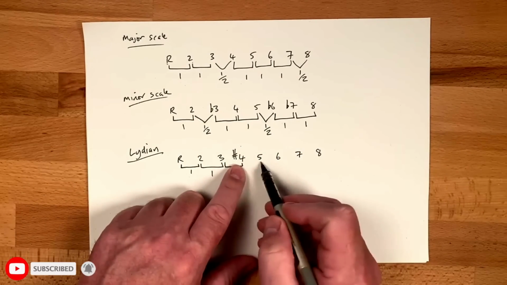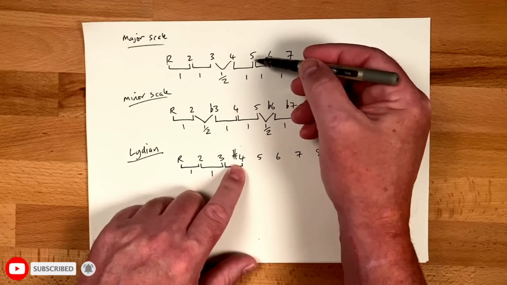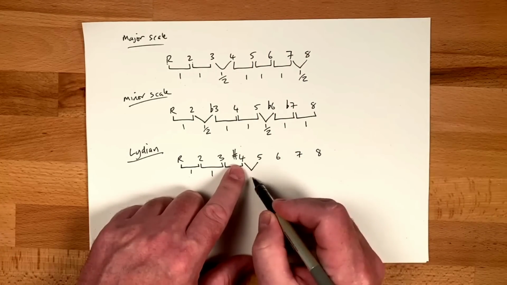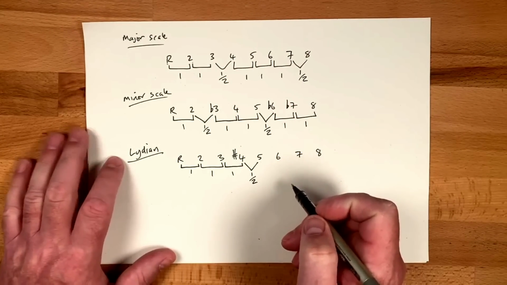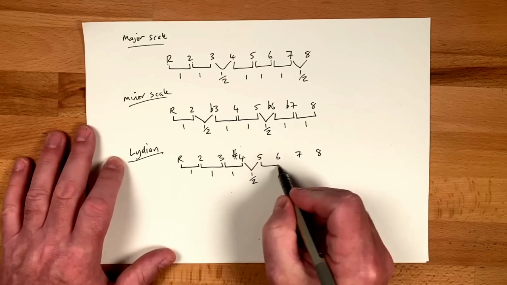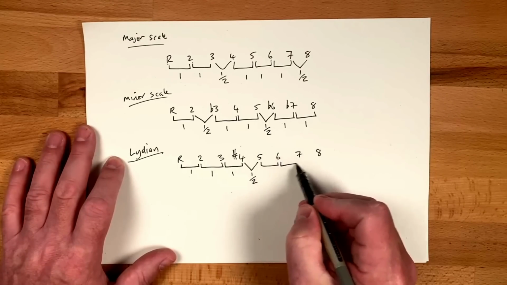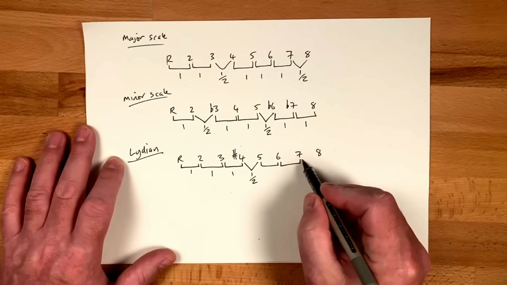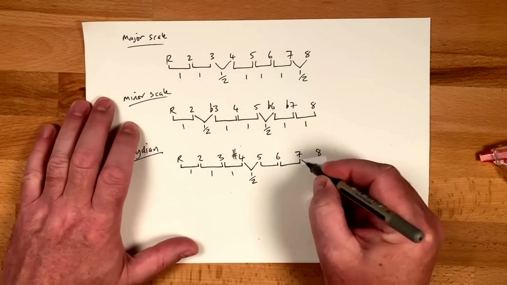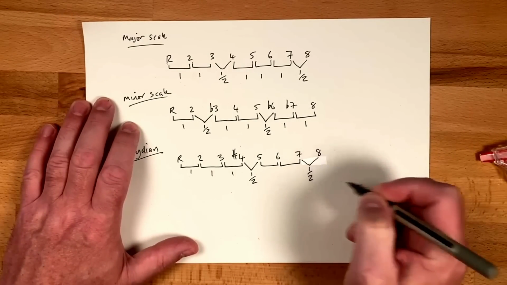So sharp 4 to a 5. Before it was a whole step between the 4 and the 5, but now what happens is we get the half step there. 5th and the 6th, going to be the same. 6th and 7th, going to be the same. And the 7th to the 8th, I made a boo-boo there, is going to be a half step again.